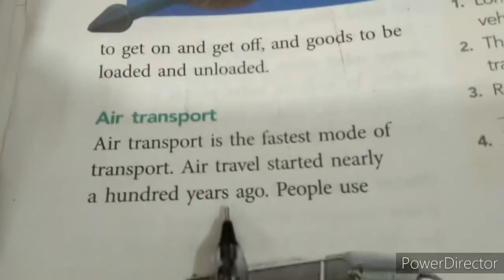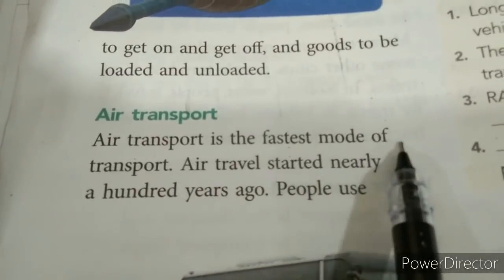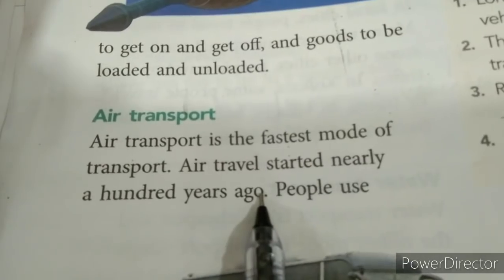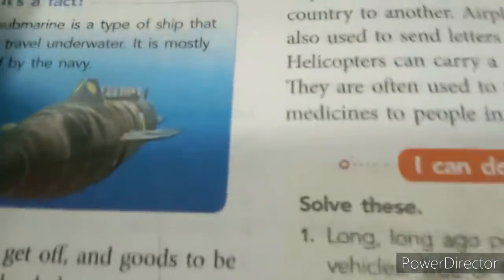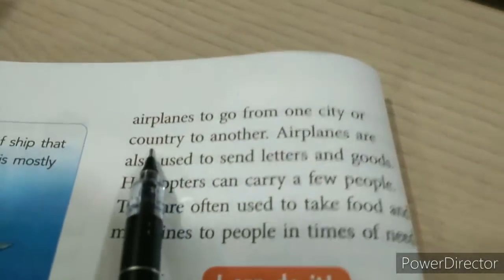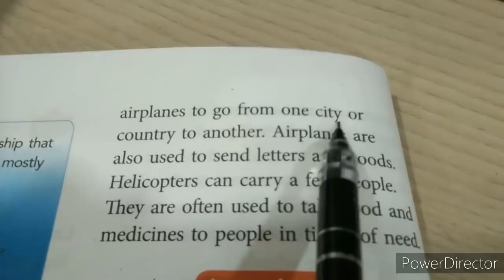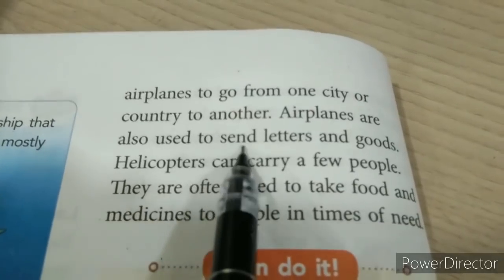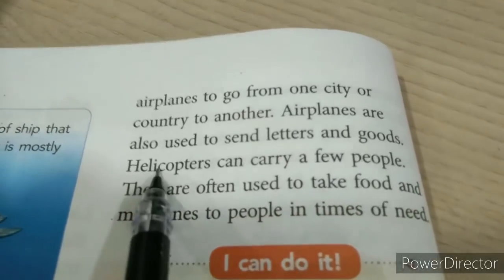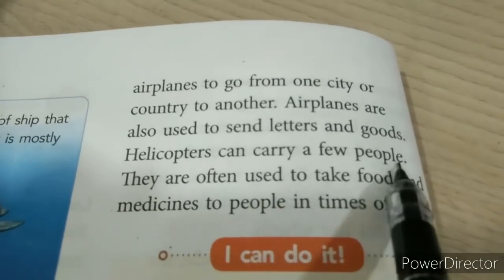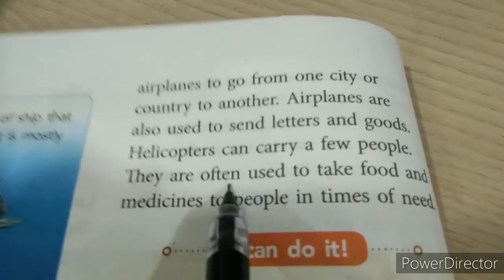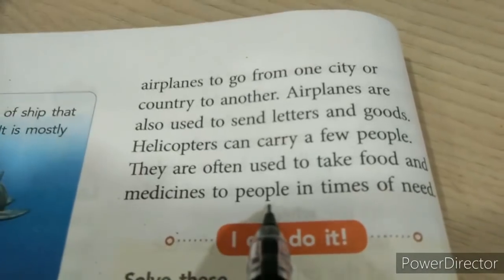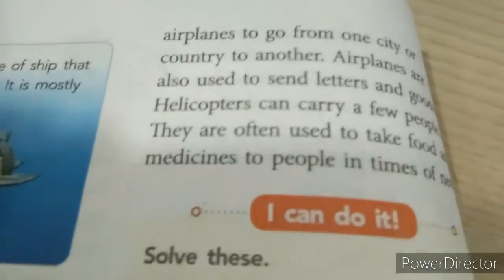Air transport. Air transport is the fastest mode of transport. Air travel started nearly 100 years ago. People use airplanes to go from one city or country to another. Airplanes are also used to send letters and goods. Helicopters can carry a few people. They are often used to take food and medicines to people in times of need.